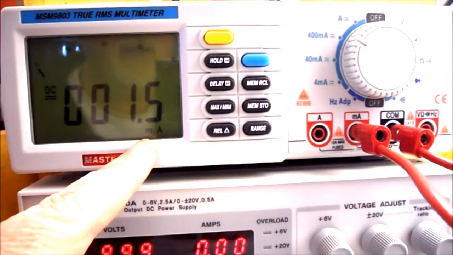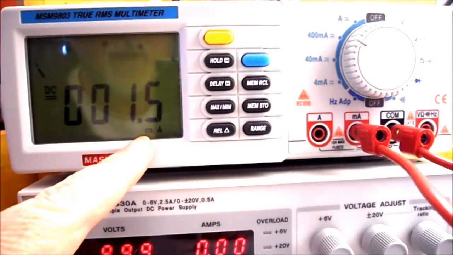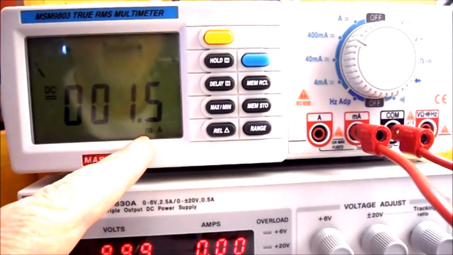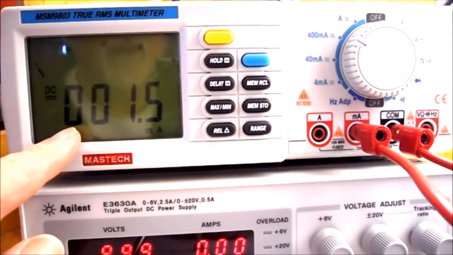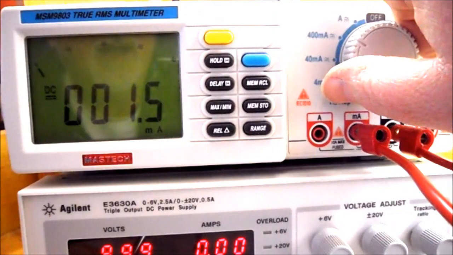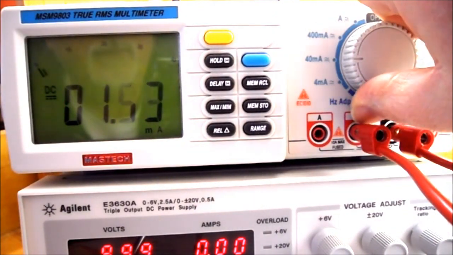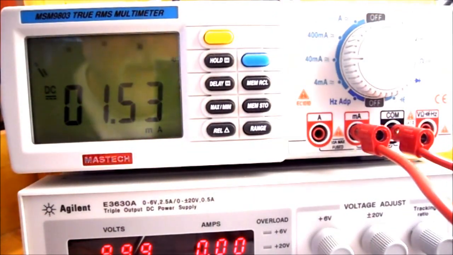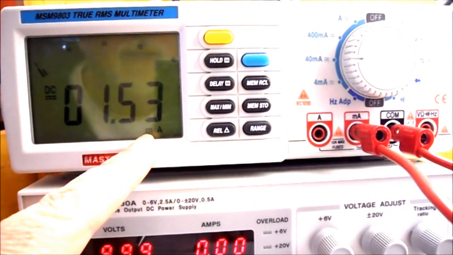So you can see on our meter, on the 400 milliamp range, we're getting a current reading of 1.5 milliamps. Since this is a lot lower than the 400 milliamps, we can go down to the next range. So on the 40 milliamp range, we're getting 1.53 milliamps.